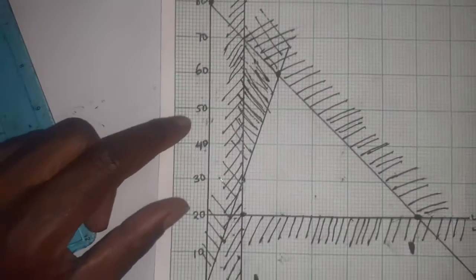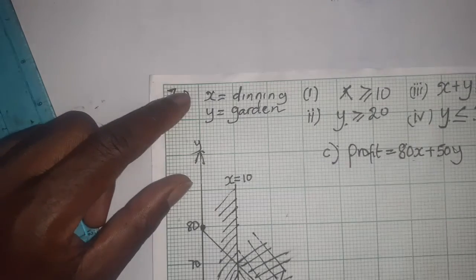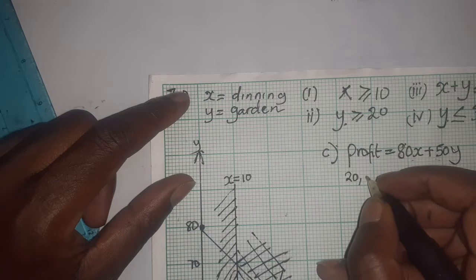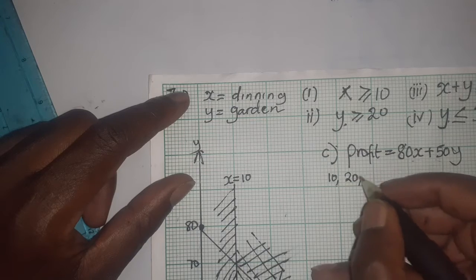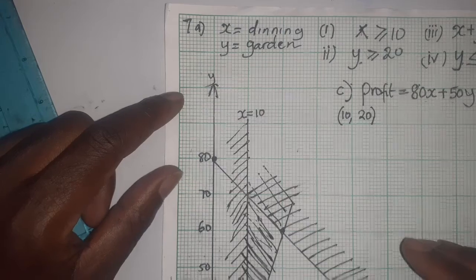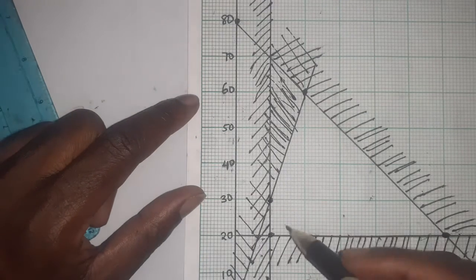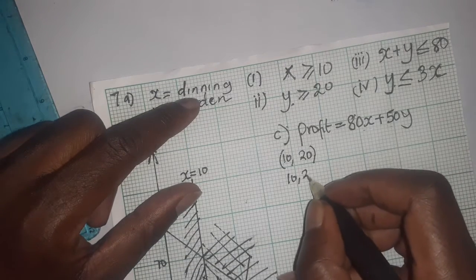So how do we pick these coordinates? The coordinates of the first point are what? 10, 20. So I'm going to write those coordinates here, 10, 20, for the first one. Then the second one is 10, 30.